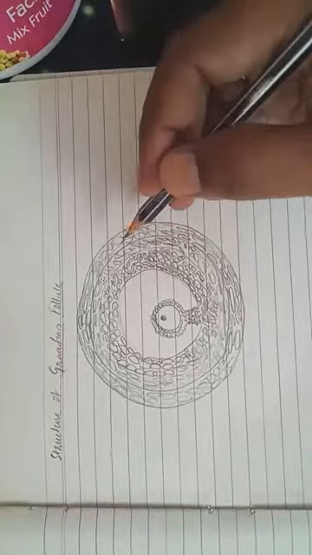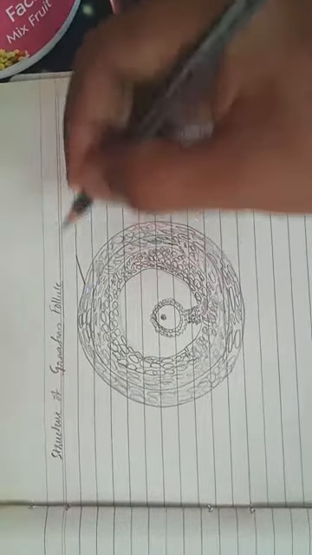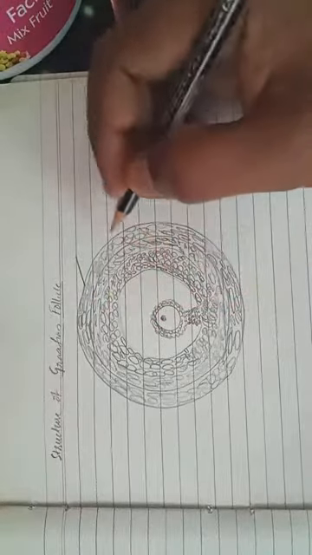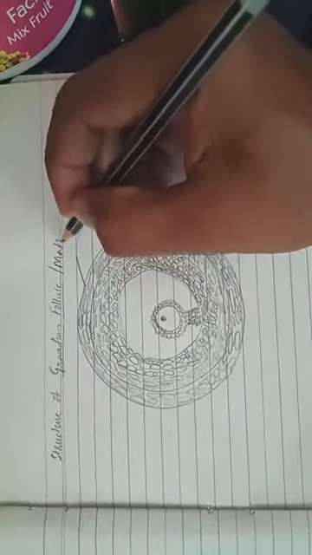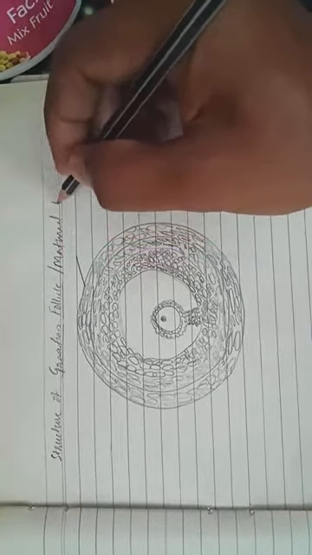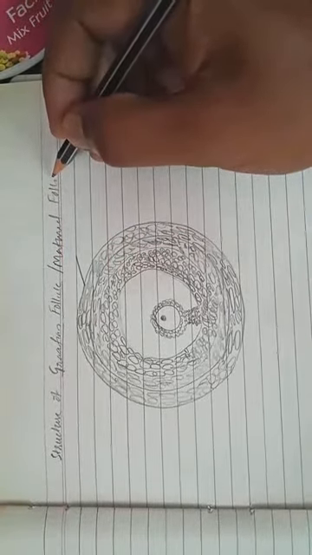Yes, so from the external you can label the parts. Now this is the diagram of the Graafian follicle, which is called the matured follicle after the tertiary follicle, which gets matured now.